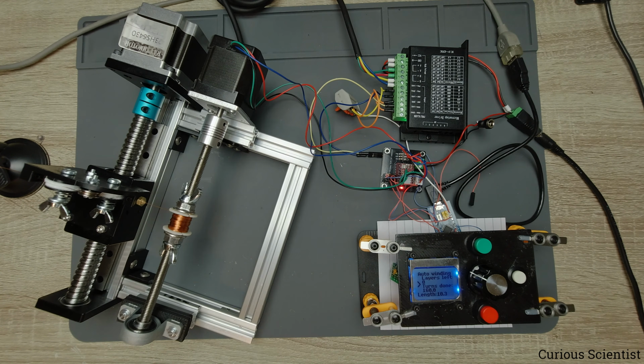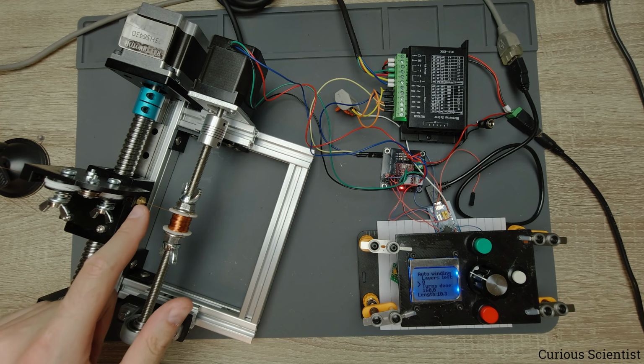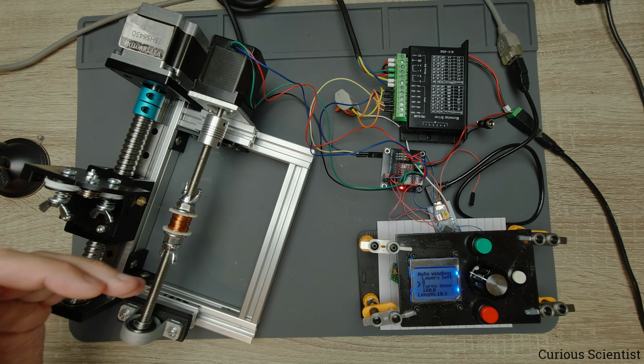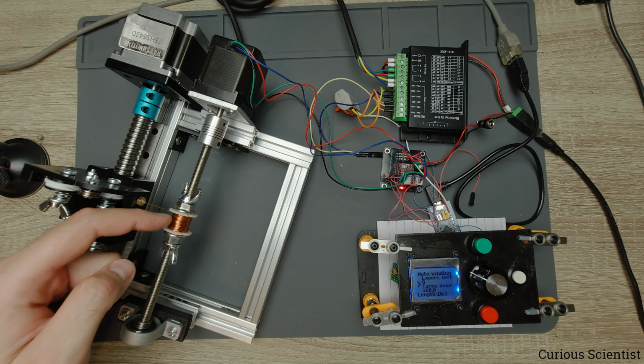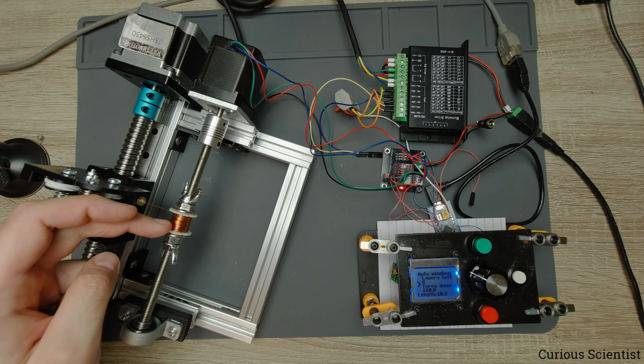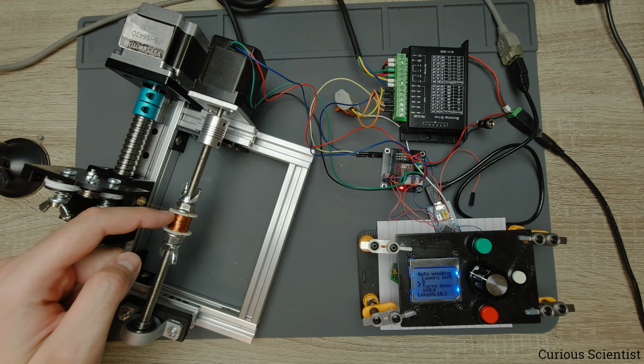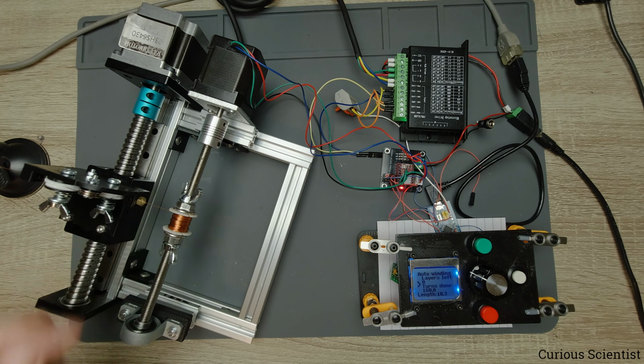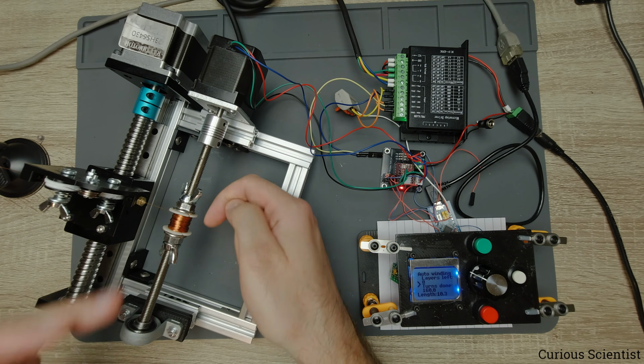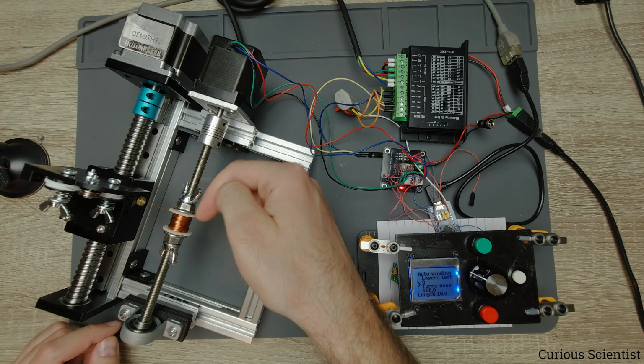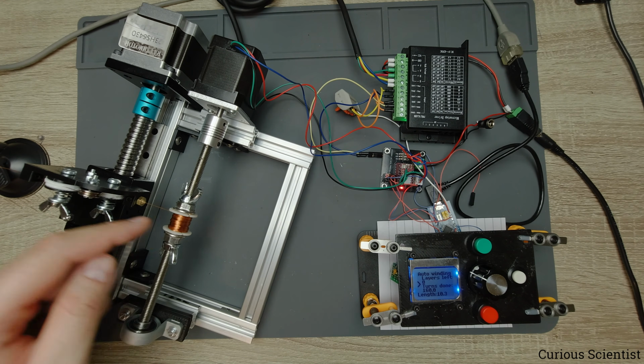I checked it and it moves as it should. But the feeder was falling behind the coil a little bit, because the wire had a bit larger diameter. So the propagation of the coil in this direction was faster than the feeder.